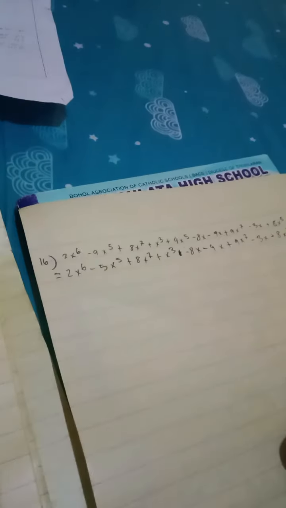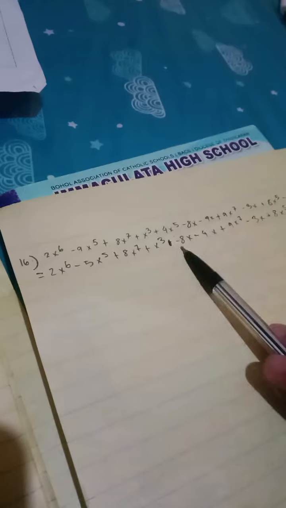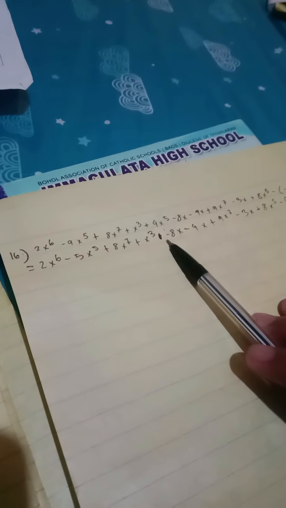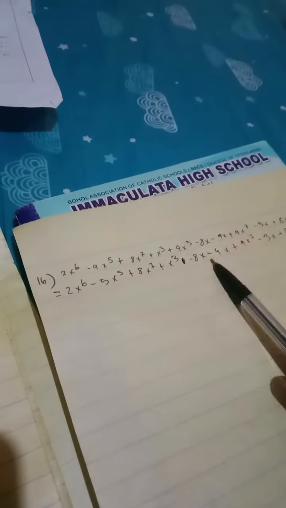Then next we're gonna combine the negative 8x over here and the negative 4x over here. We'll combine those two to make negative 12x.